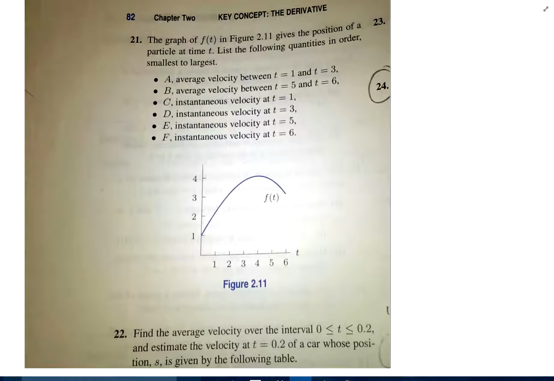Okay, 21. This figure gives the position of a particle at time t. Oops, sorry, I'm trying to read that. It lists the following in order. A is the average velocity from 1 to 3. Okay, so from 1, that's going to be that. That's A. B, the average velocity between 5 and 6.